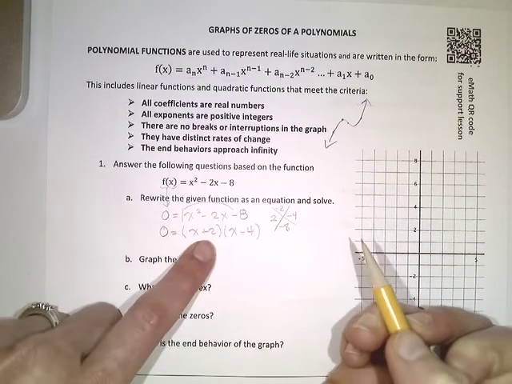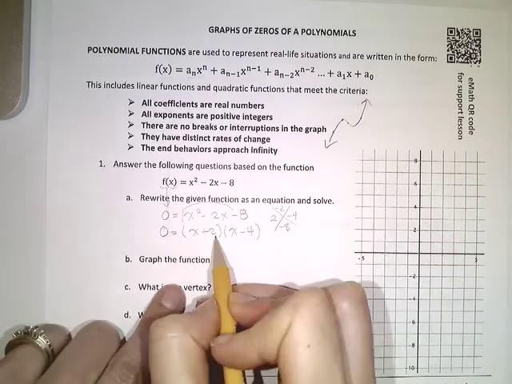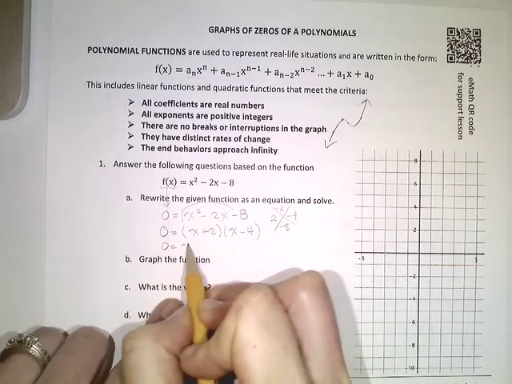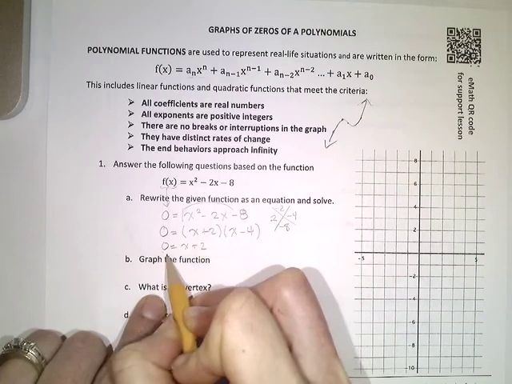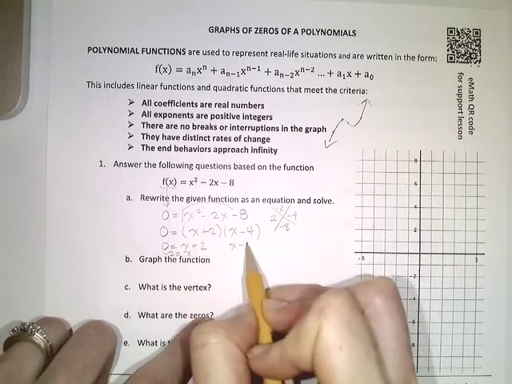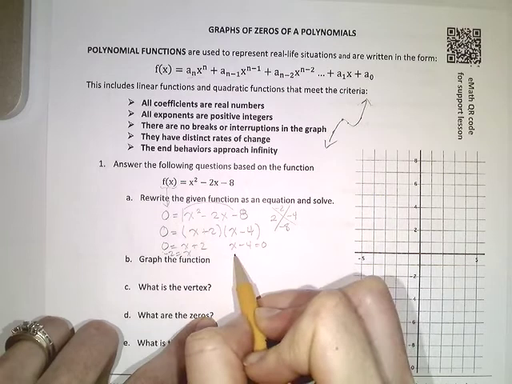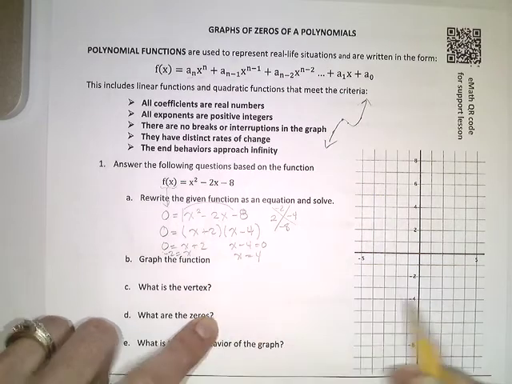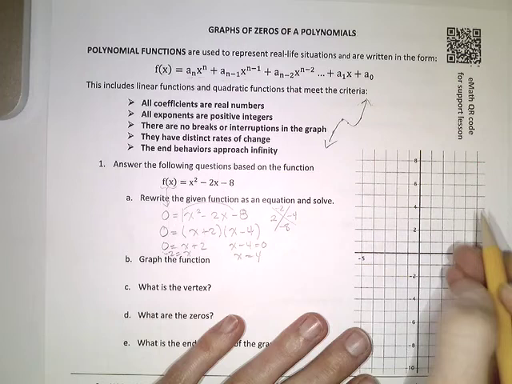And then I can solve for the roots, where I set each factor equal to 0. So here, x equals -2, and x minus 4 equals 0, so here, x equals 4. We can go over to my graph.